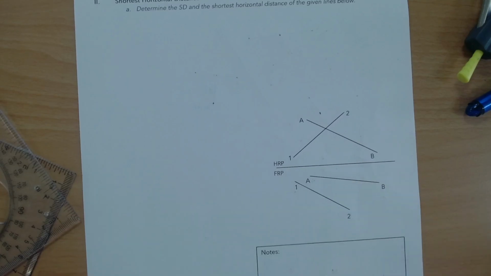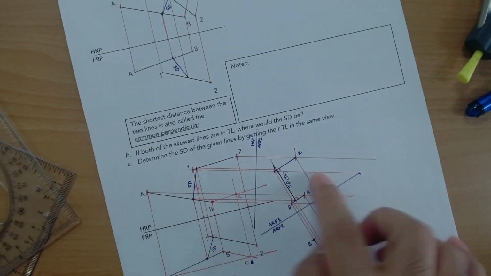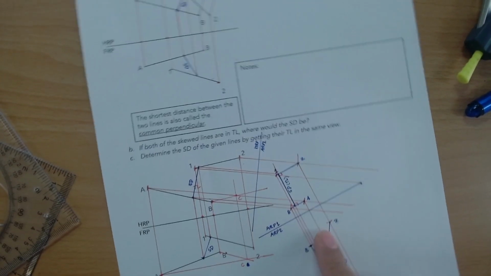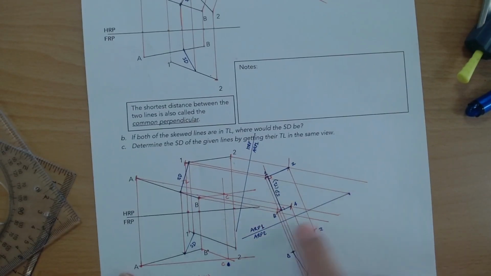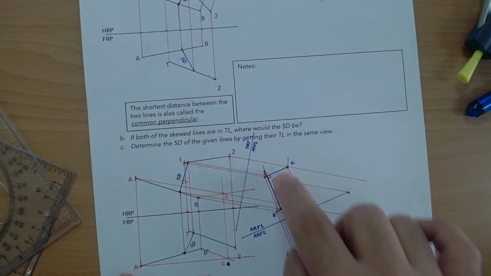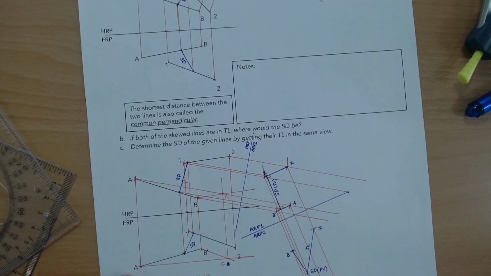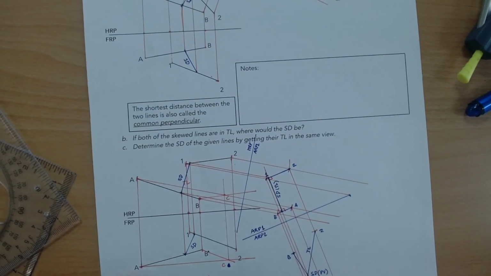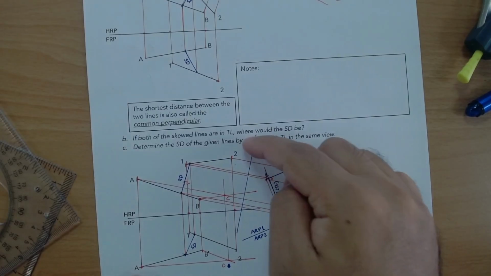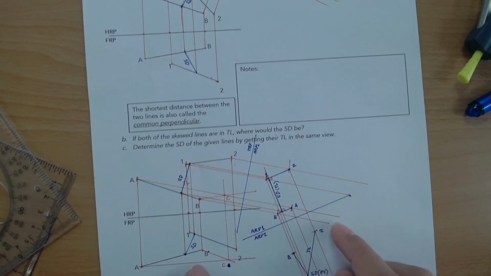Okay? So the way we do it is it's still through the parallel plane method. So we still need to do this. Ganito yung first two steps natin. Pero instead of creating a line that is parallel to the two given lines, ang gagawin natin is we create an auxiliary reference plane that is perpendicular to the ARP1. Okay, yun yung gagawin natin. So yun lang yung difference.